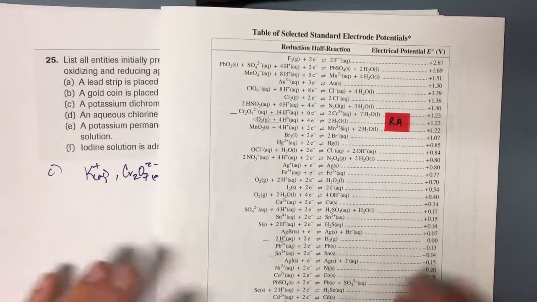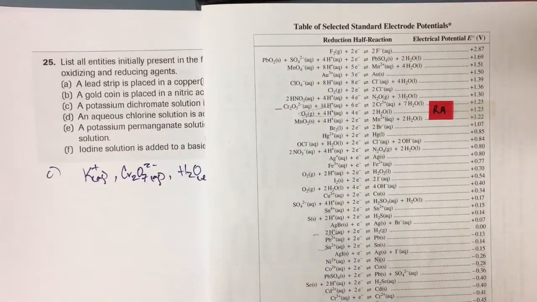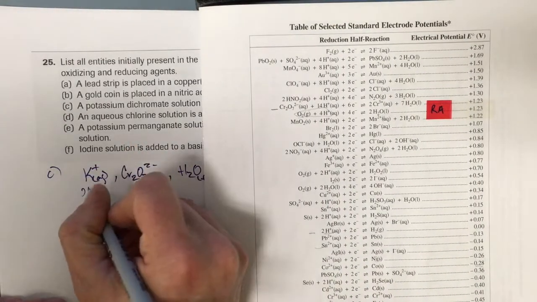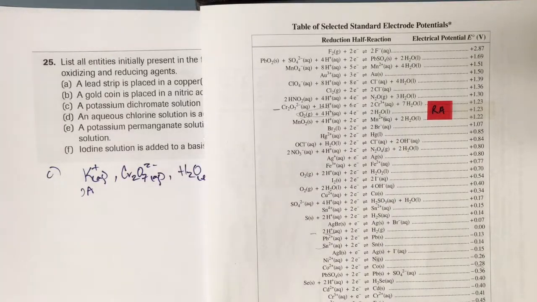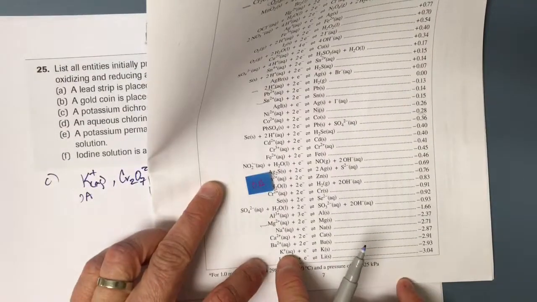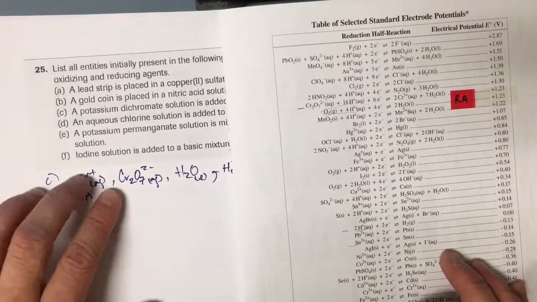So I've got my waters. I always have my waters. Potassium is a terrible oxidizing agent. It's an oxidizing agent, but it is the second worst oxidizing agent. It's way down here, so I'm not even going to put a label beside it.